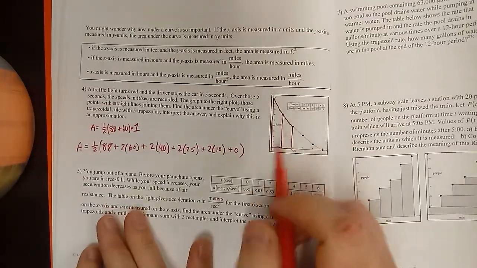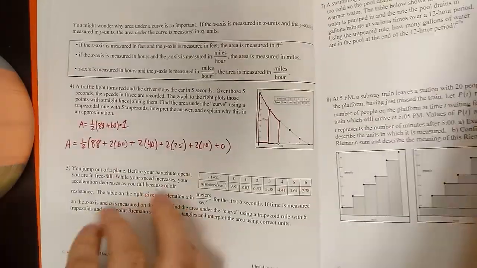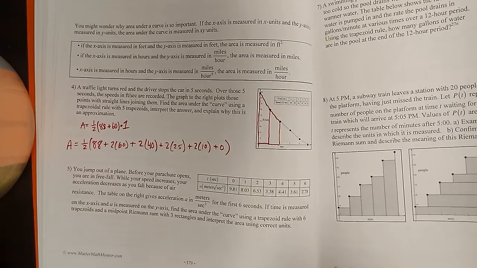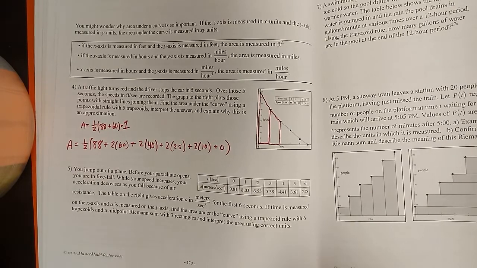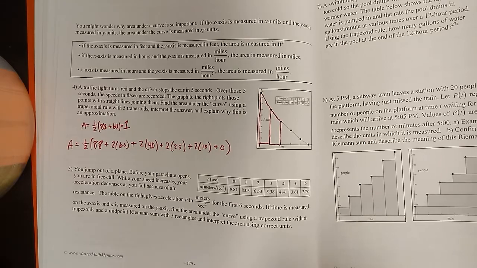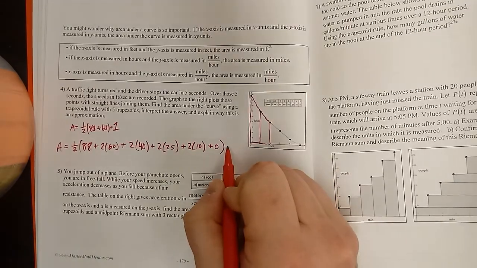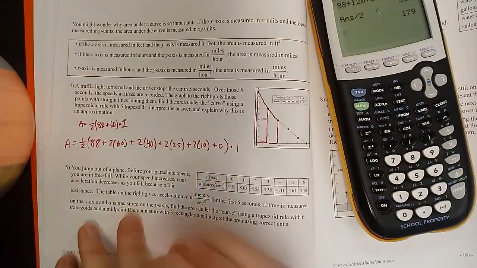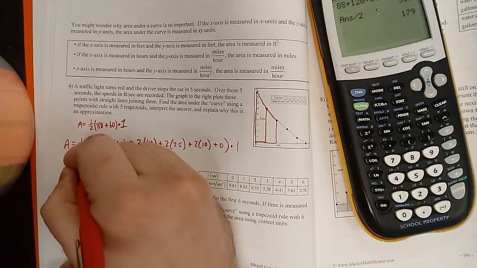Then I can add all these up, and cool, my calculator's not dead, so I'm allowed to be lazy. 88 plus 120 plus 80 plus 50 plus 20. Oh, I forgot the times the height at the end. So I got 358, and then divided by 2, I got 179. So my area is 179.